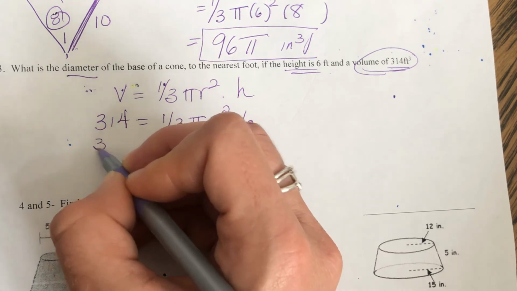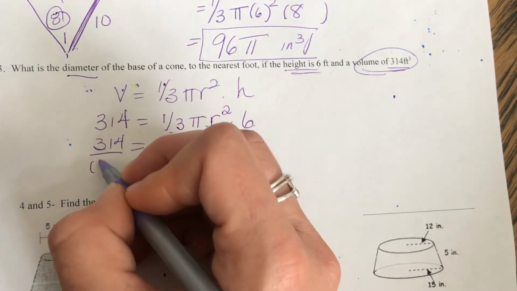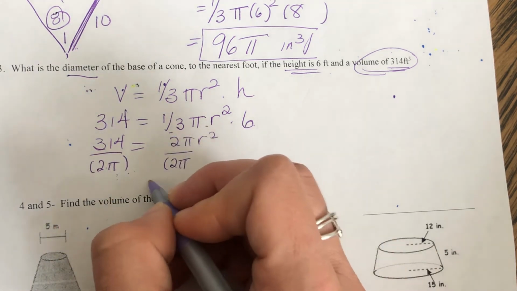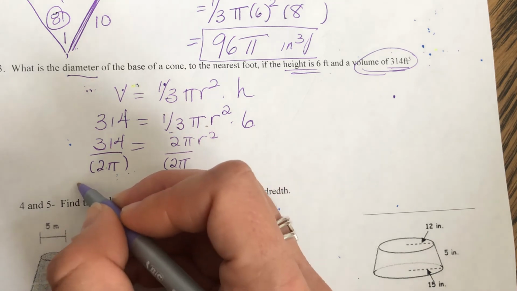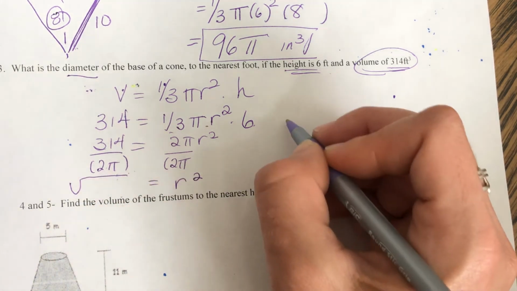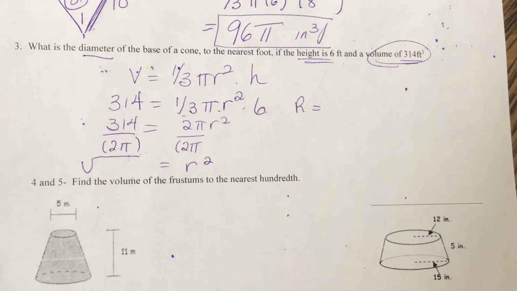I'll do the math out with you. Then you're gonna divide by 2 pi, but please, please, you need parentheses. So put it in parentheses, you're gonna get r squared. Whatever you get here, you need to square root. So I'll do it with y'all. So we have 314 divided by parentheses, 2 pi, close it, enter.